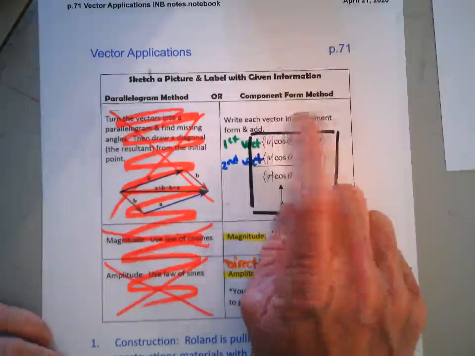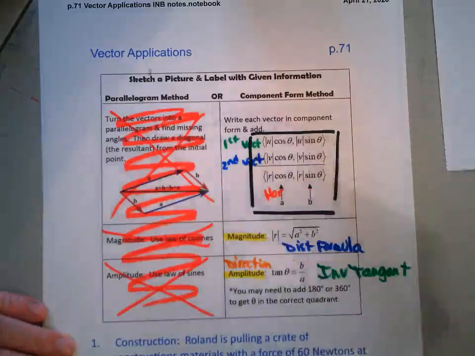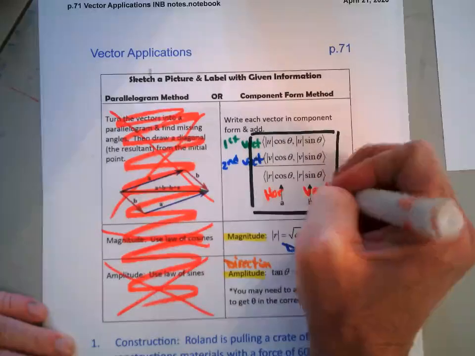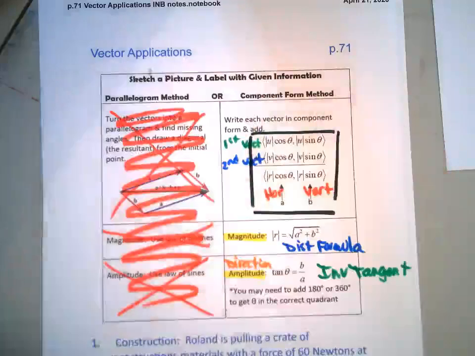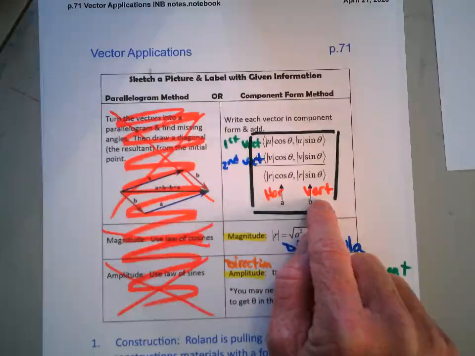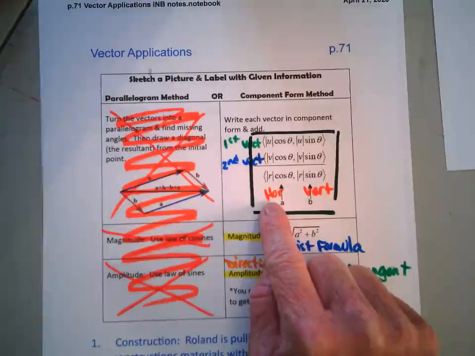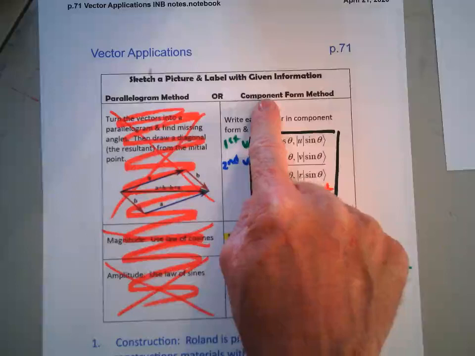It's going to ask you this too: this is known as the horizontal component, and this is the vertical component. Think of it as a big ordered pair, where the x value comes first and the y value comes second. Again, this is the component form.